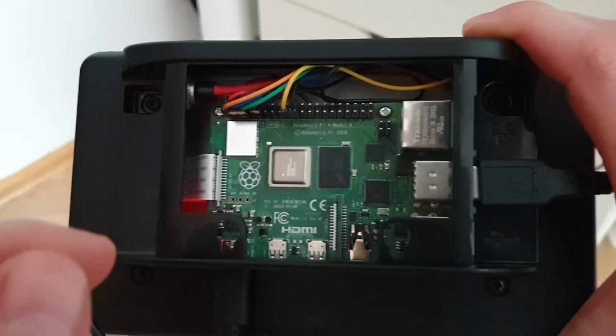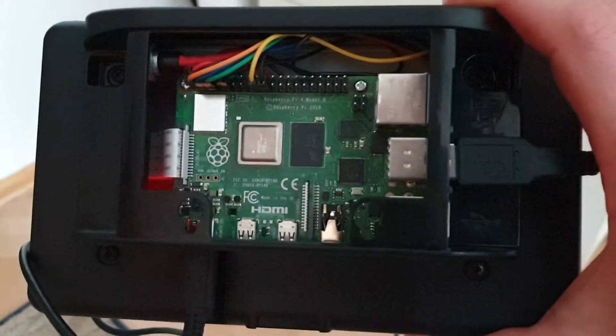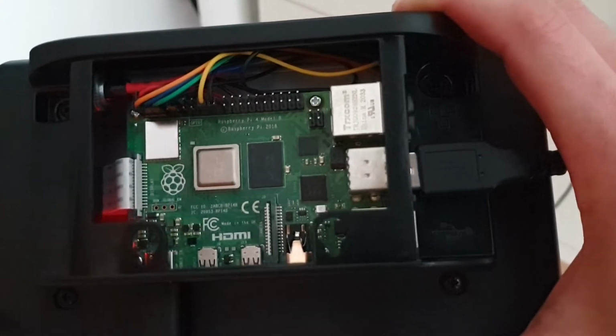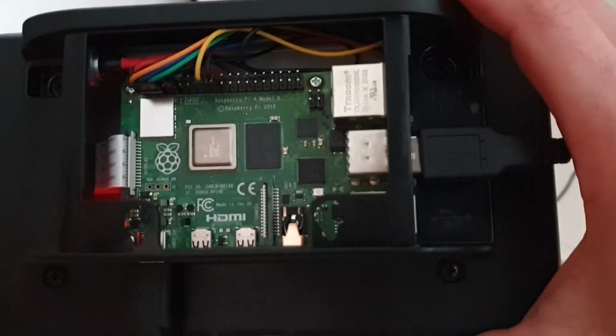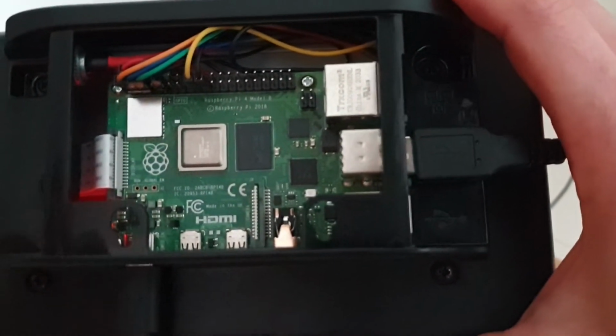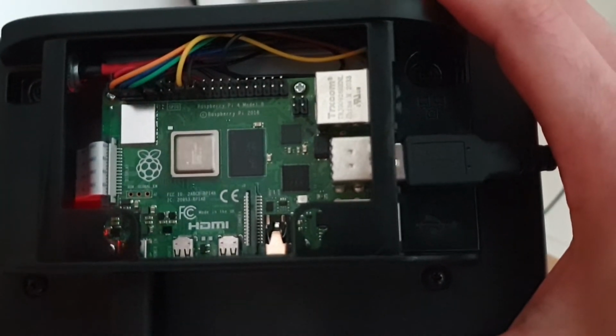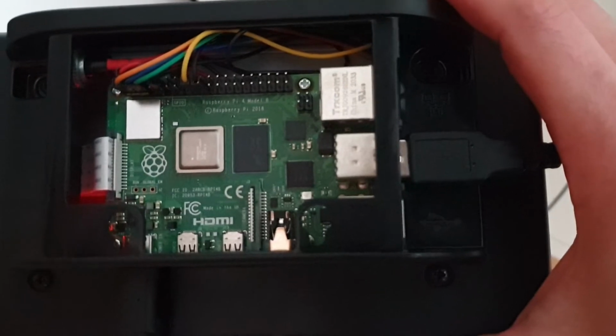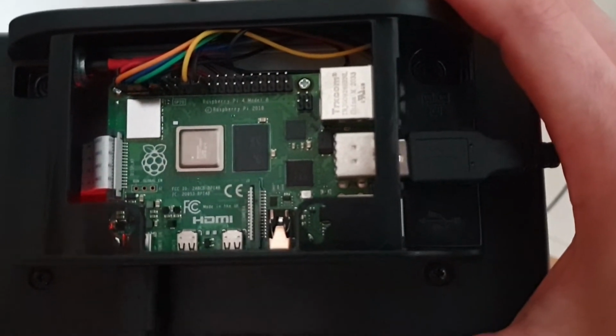And besides that, you can also see here, of course it's a little hidden under the main board, the RTC module for installations without internet connection. And also you can see that additional reset button here.